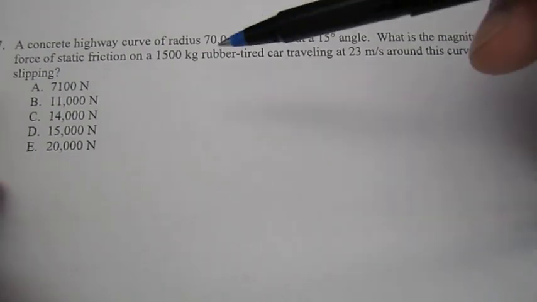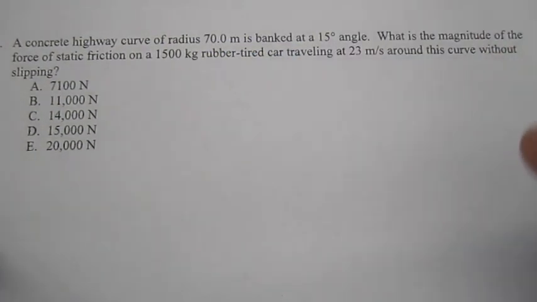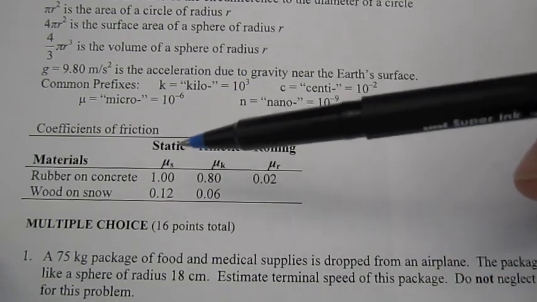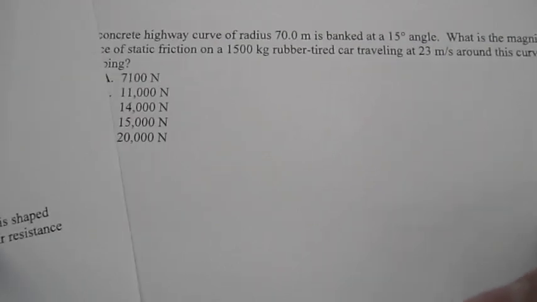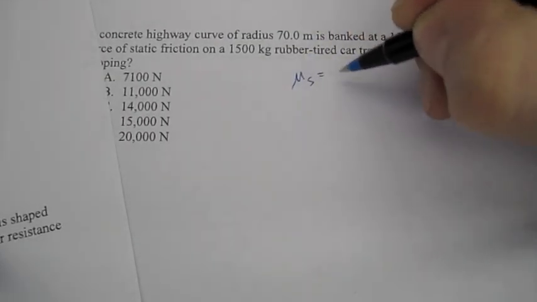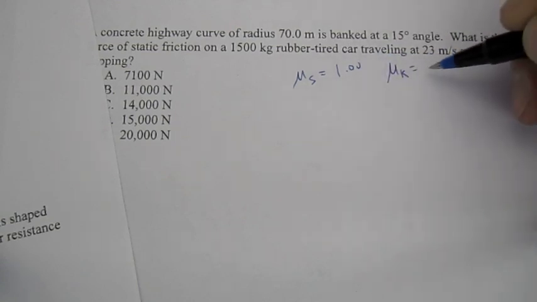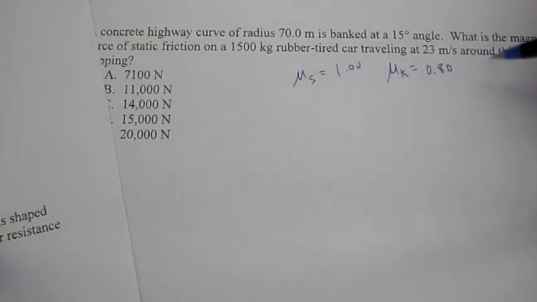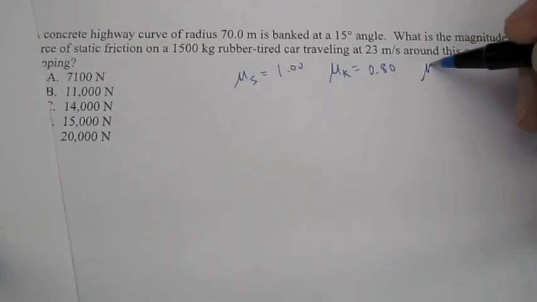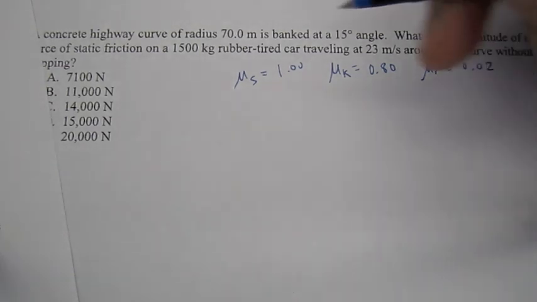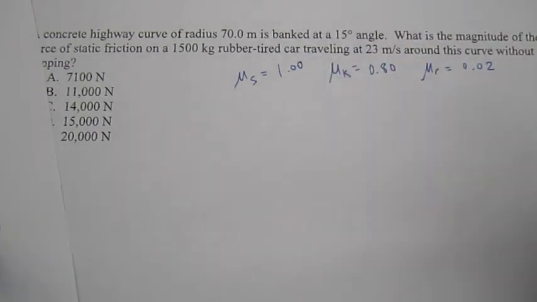Okay, and it's mentioning a lot about a concrete surface and a rubber surface, so I'll just point out that on the first page of this test there was a list of coefficients of friction, and it has rubber and concrete, so it might not be a bad idea just to write down here that mu sub s is 1.00, mu sub k is 0.80, and mu sub r, the coefficient of rolling friction, is 0.02. So that might come in handy.